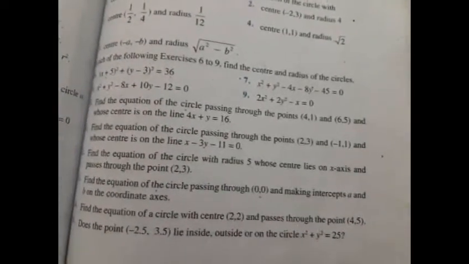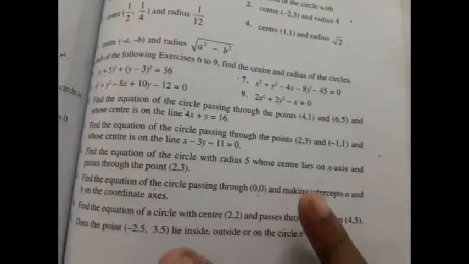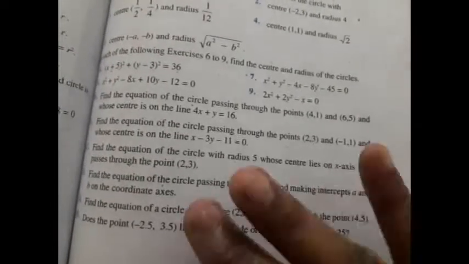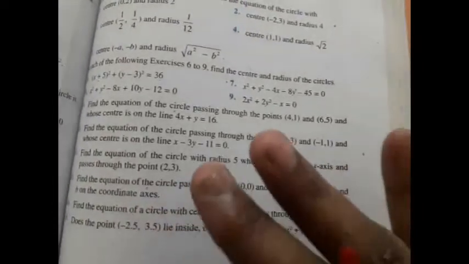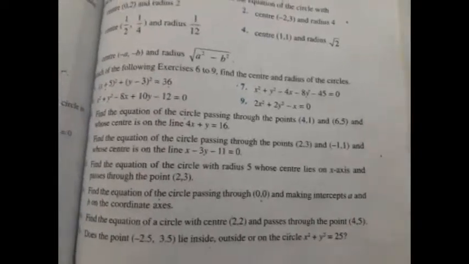So as of now we have 3 points lying on the circle. They didn't talk about the radius or any other clue. Instead they have given that it passes through 0, 0 and makes intercepts, which means it passes through the points a, 0 and 0, b. So totally they have given you 3 points lying on the circle. They asked you to find the equation of the circle. It is a usual procedure. Let us see how we can solve this now.